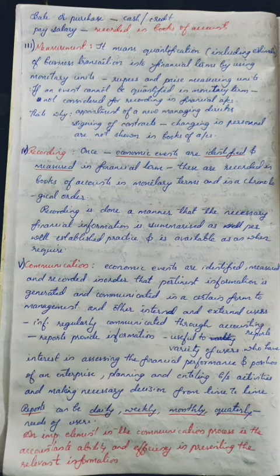The accounting information system should be designed in such a way that the right information is communicated to the right person at the right time. Reports can be daily, weekly, monthly, or quarterly, depending upon the needs of the users. Listen carefully. An important element in the communication process is the accountant's ability and efficiency in presenting the relevant information.